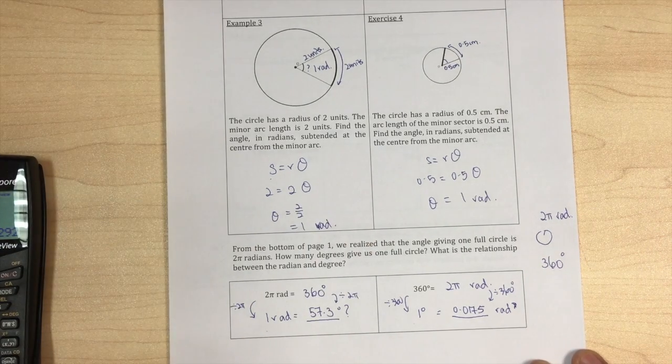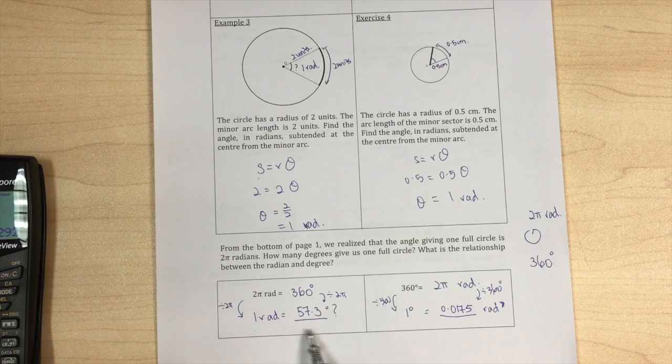So now we actually form an equivalence. 1 radian is about 57.3 degrees, and 1 degree is about this many radians.